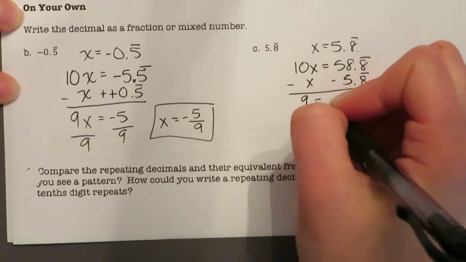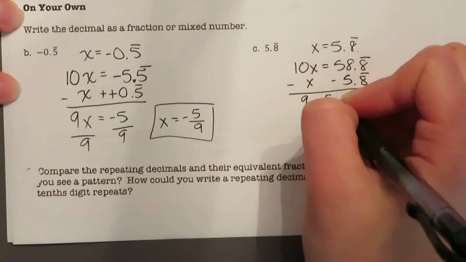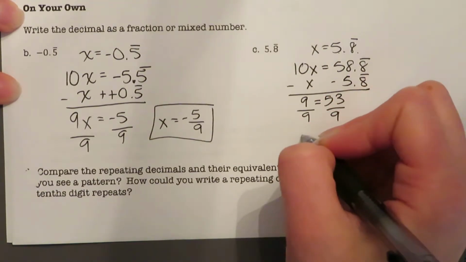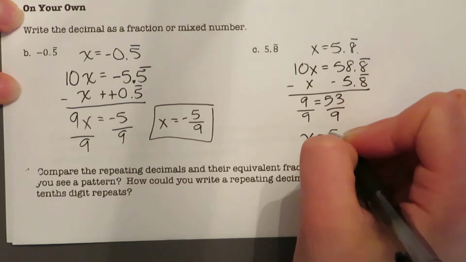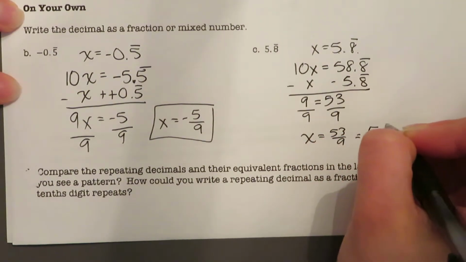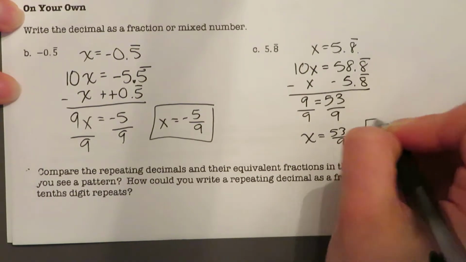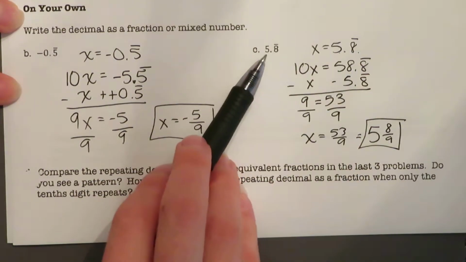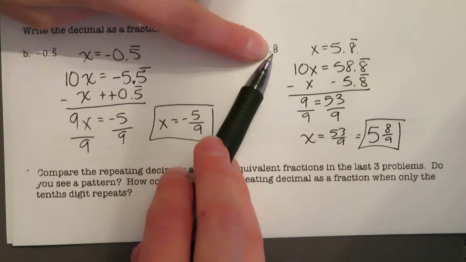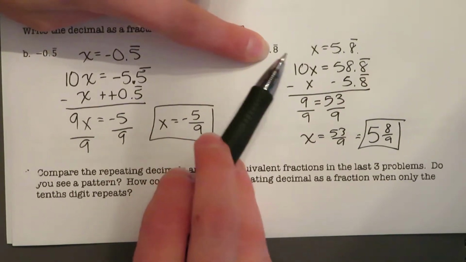That gives us 9x equals 53. Divide both sides by 9. You get x equals 53/9, which is actually 5 and 8/9. If you saw from the beginning that you could just take the 5 out and just find the 0.8 repeating as a fraction, you could also do that.